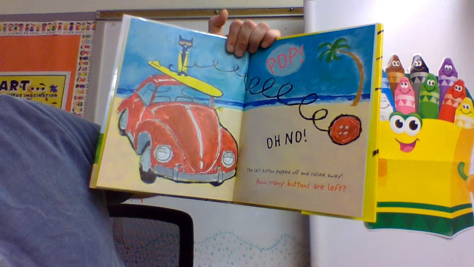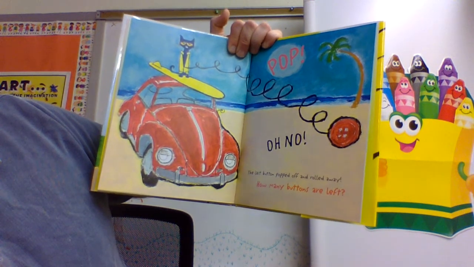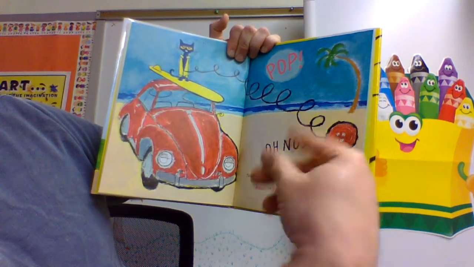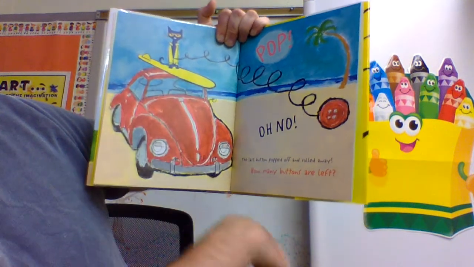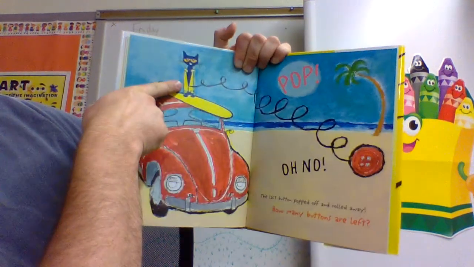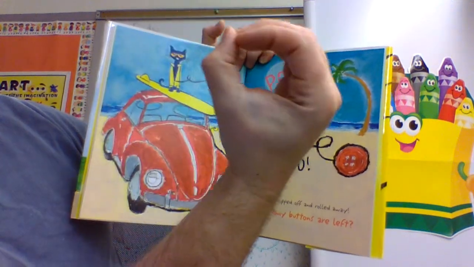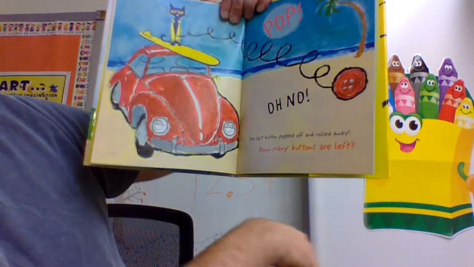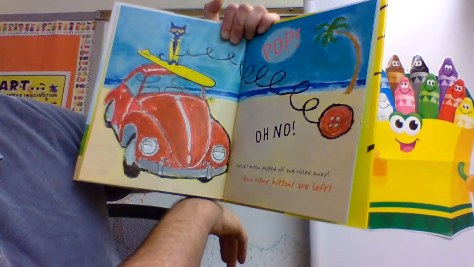Oh no! The last button popped off and rolled away. How many buttons are left? 0.